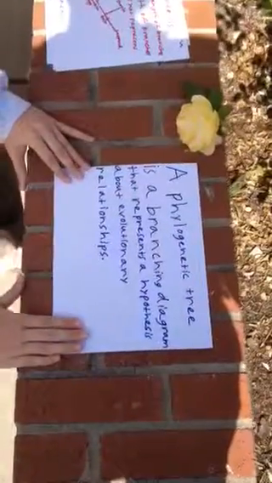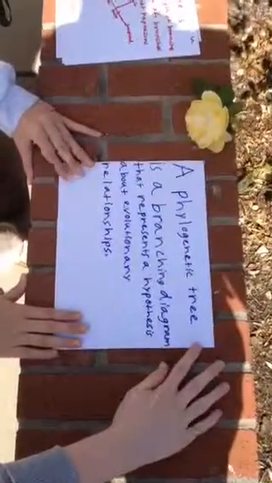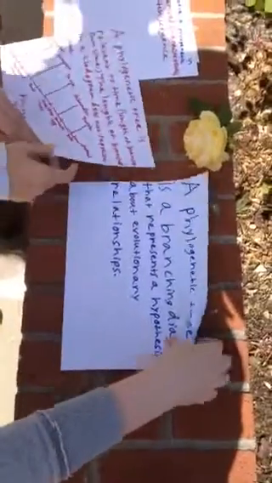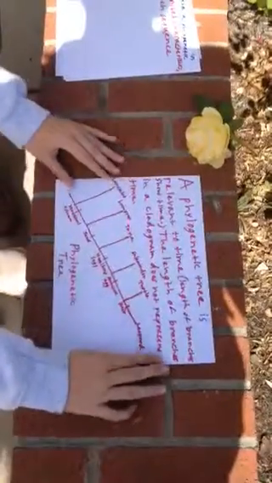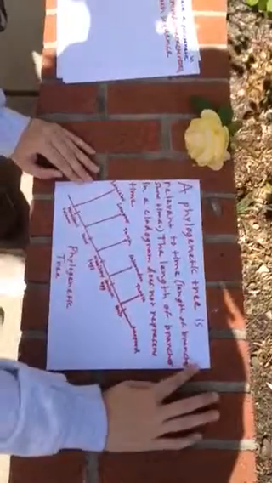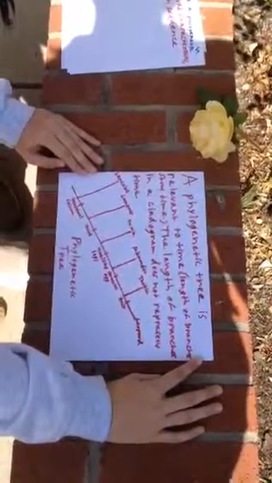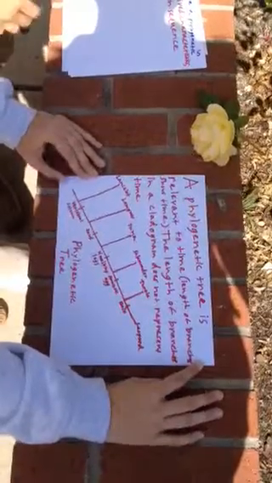A phylogenetic tree is a branching diagram that represents a hypothesis about evolutionary relationships. A phylogenetic tree is relevant to time. The length of the branches shows time. The length of branches in a cladogram does not represent time. That's a phylogenetic tree.